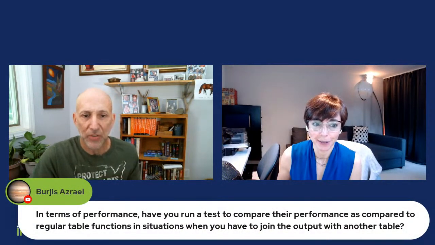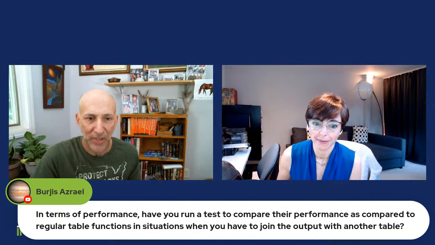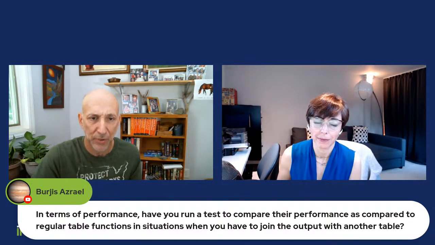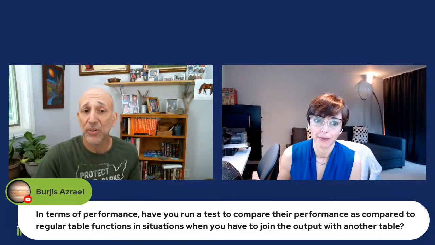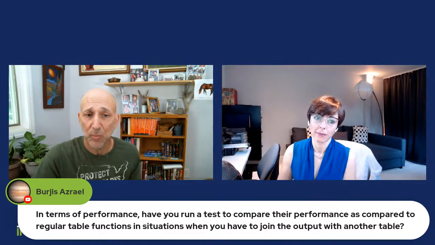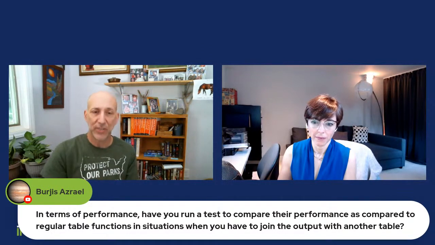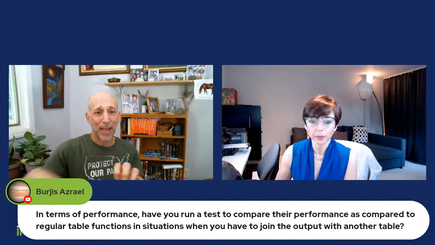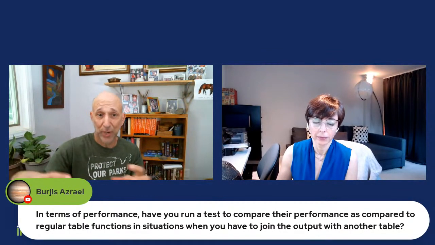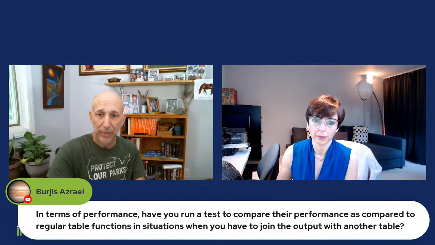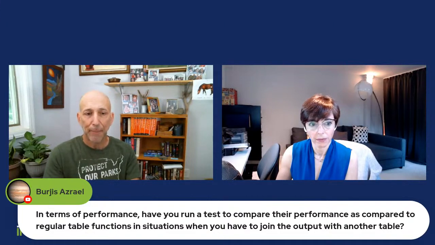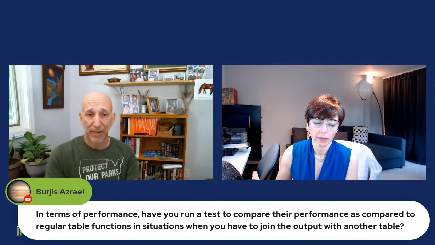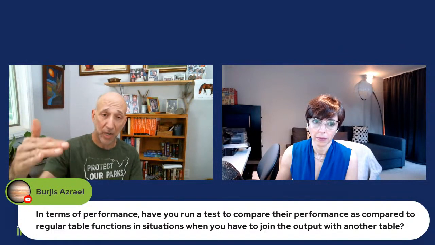In terms of performance, have you run a test to compare their performance as compared to regular table functions in situations when you have to join the output with another table? So Burgess, I haven't. And that's an interesting point. I think the point that Burgess is raising here is that if you're doing a join with another table, pipelining back is not going to do you a lot of good because you're joining the whole data set to another table. So in that sense, the parallelization feature will not really be buying you anything, but you're still getting a benefit out of the reduced cost on memory.